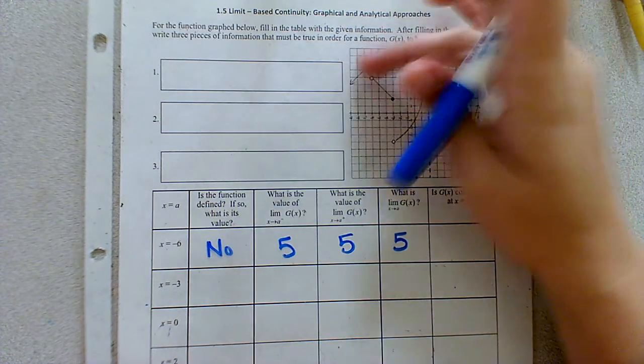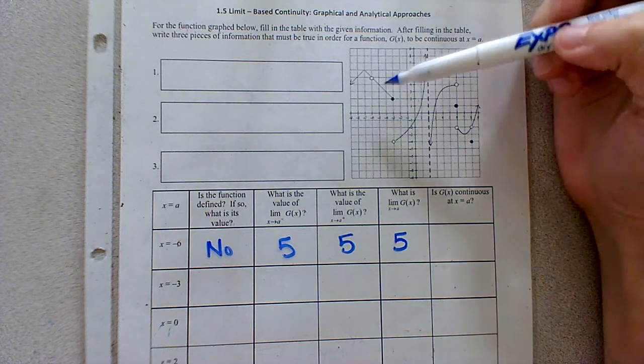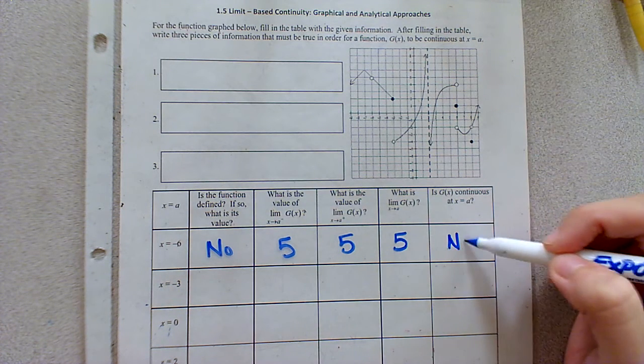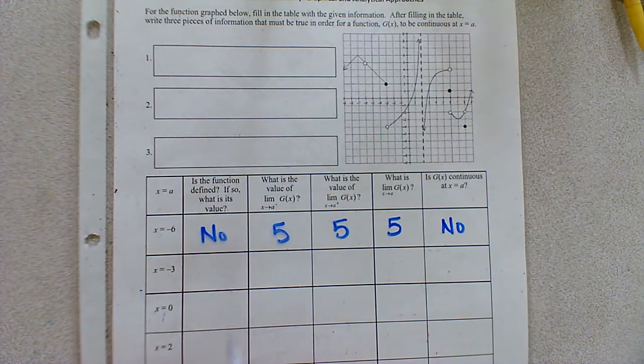The last question is asking us, is the graph continuous at that spot? Meaning, can you draw the graph without lifting up your pencil? No holes, no jumps, no asymptotes. Well, if we take a look at -6, we clearly have a hole, so the graph is not continuous there. So we're just going to go ahead and take a look at these other locations.